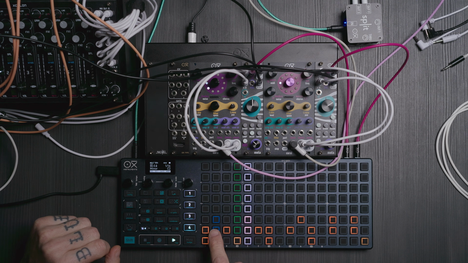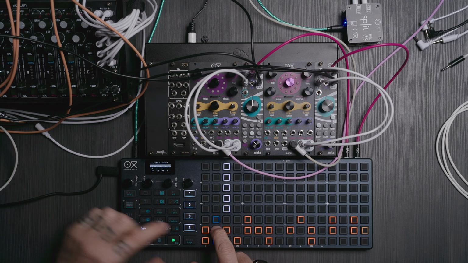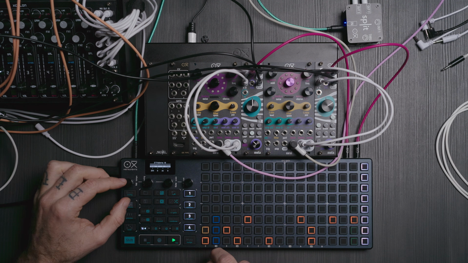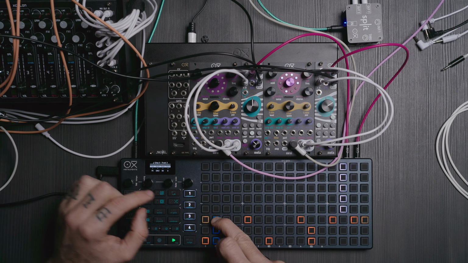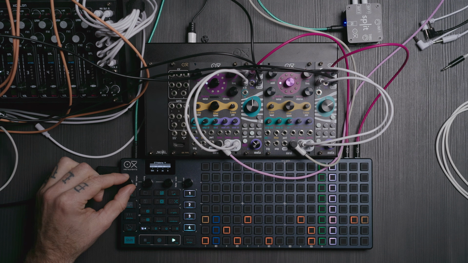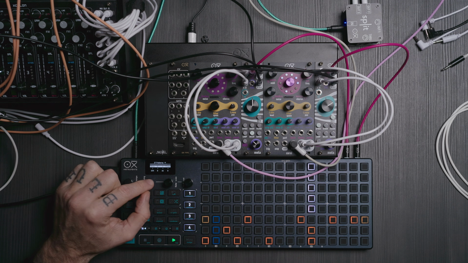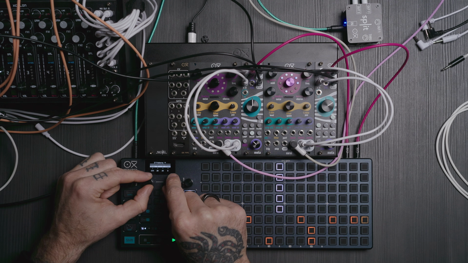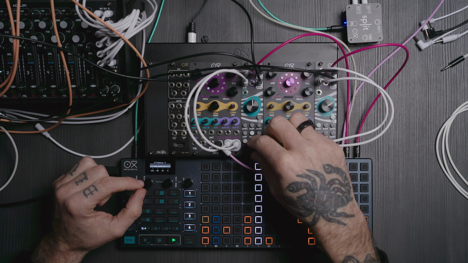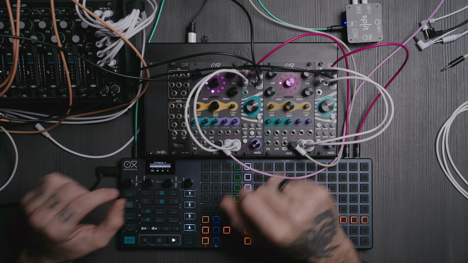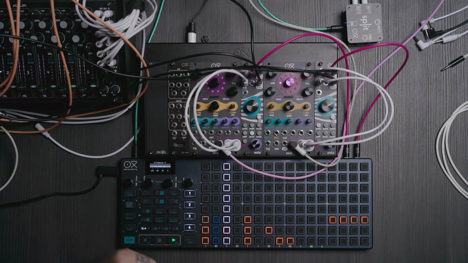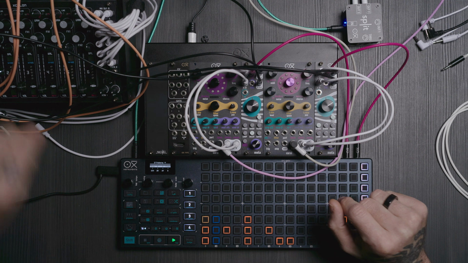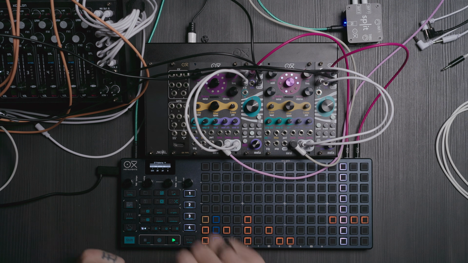I want to change the density of the hits on the snare track, so I will put less density. I want more density on the hats. And now we'll change X and Y to move towards different iterations. Nice.